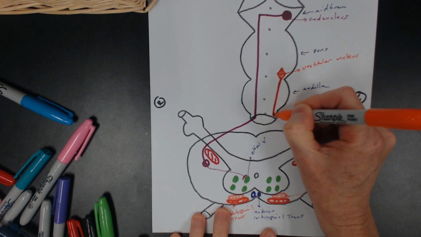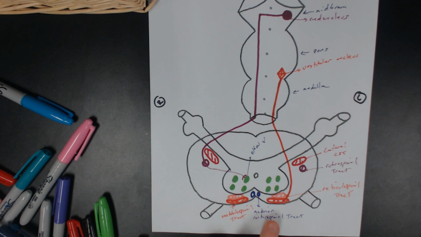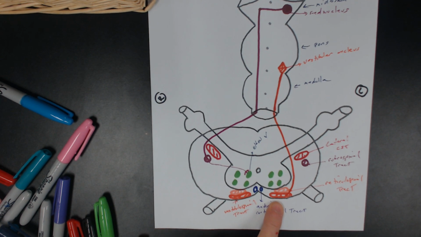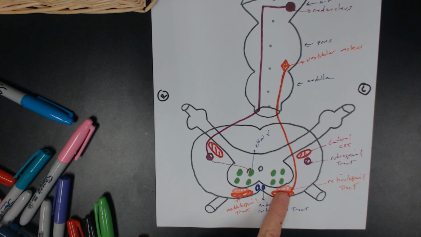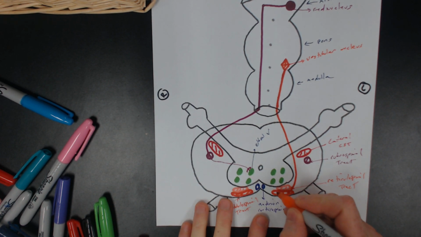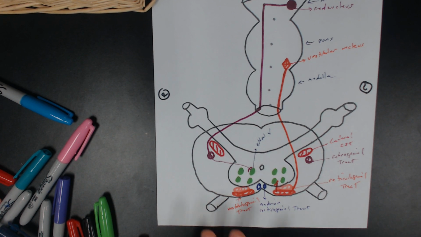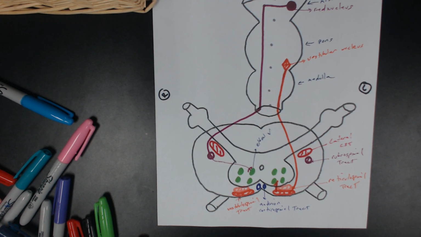They're just going to stay ipsilateral, and they're going to travel through this vestibulospinal tract here at the bottom. Okay, once they reach their appropriate spinal level, then they're going to synapse with a lower motor neuron that's involved in extensor musculature. Okay, extensor.